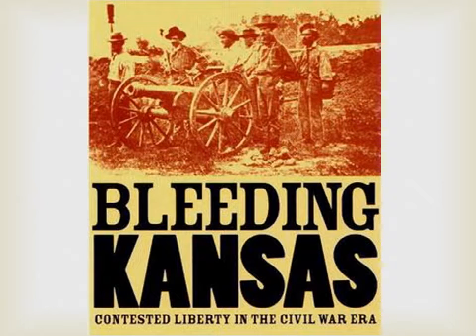In 1856, pro-slavery advocates attacked the Kansas town of Lawrence. Their idea was to drive out abolitionists. Kansas was gaining a bloody reputation.